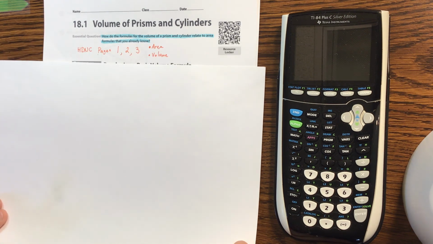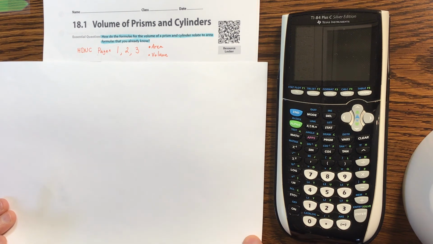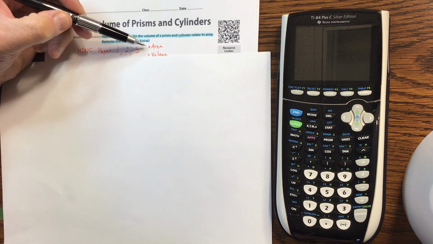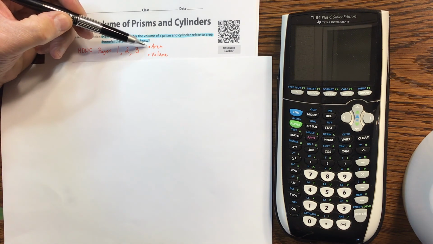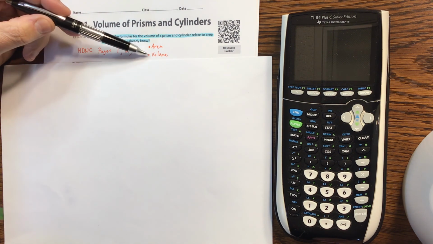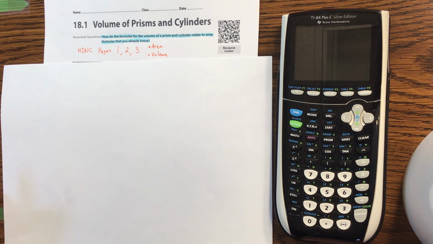Now again, in your HT&Cs, you'll run across 3 pages that deal with topics on area, not only just area like length times width, but also surface area. That's another important thing we'll look at later on in chapter 18. And then volume of different types of geometric shapes.